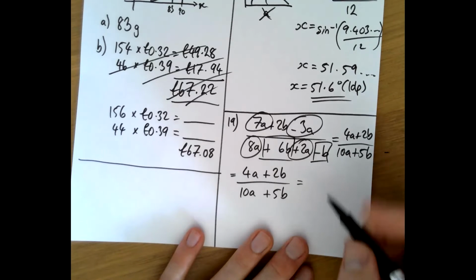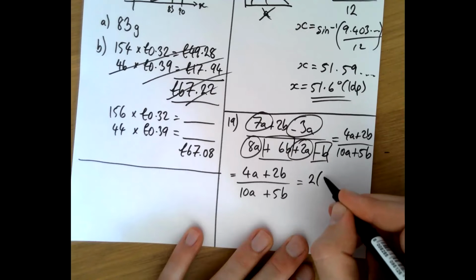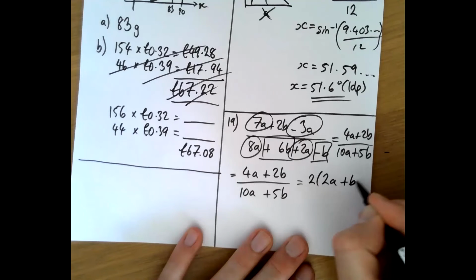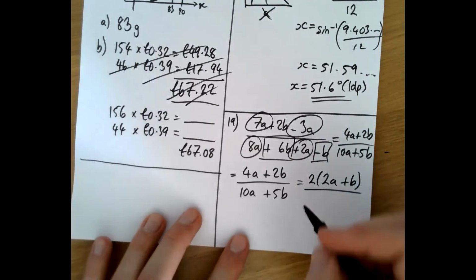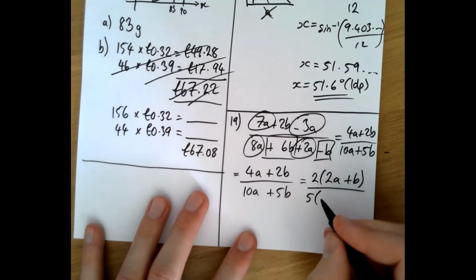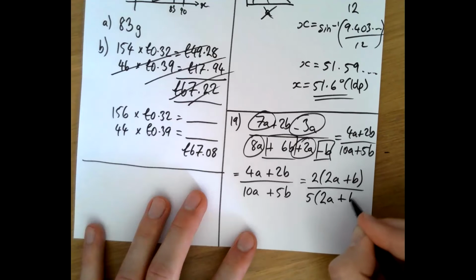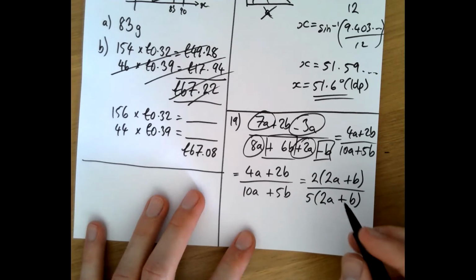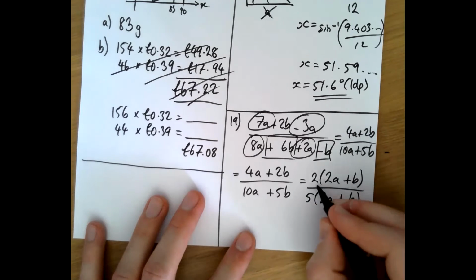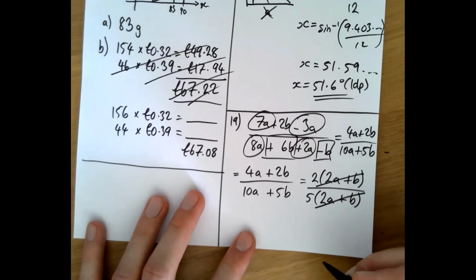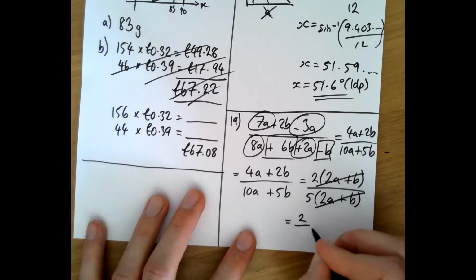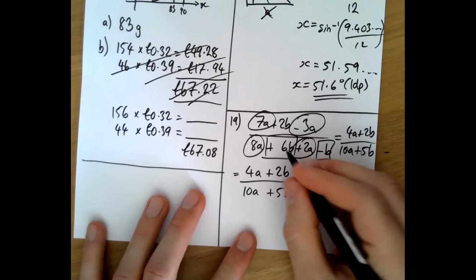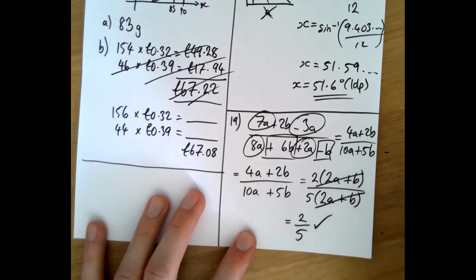Well, that's going to be 2. So we've got 2 lots of 2a plus b. What's the biggest number that goes into 5 and 10? Well, 5. And if you factorise that, you should get 2a plus b. So we can kind of see what's happening now. And anything divided by itself is just 1, so we can cancel it. So whatever values of a and b you put into this fraction, you will always end up with 2/5. So that is all you need to do for that question.